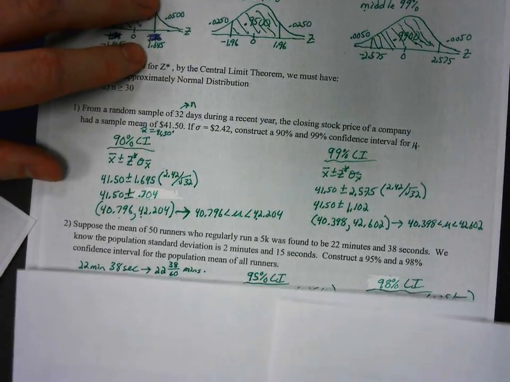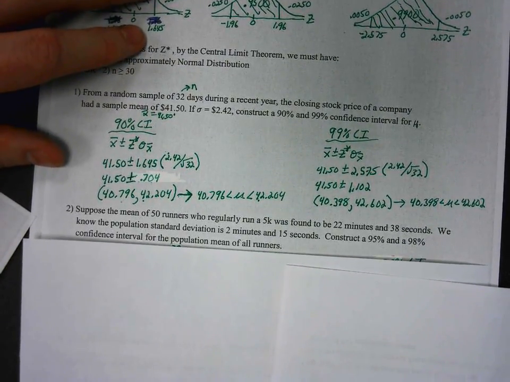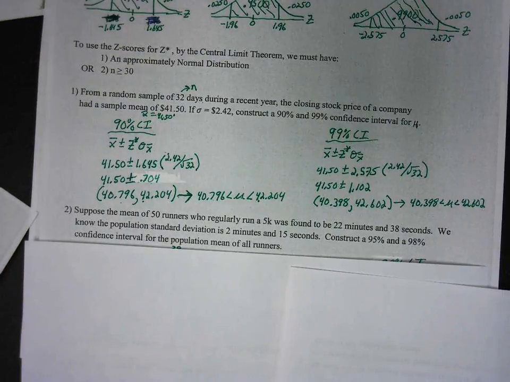Okay, the last example. We have a mean of 50 runners for a regular run of 5K, found to be 22 minutes and 38 seconds. We know the population standard deviation is 2 minutes and 15 seconds. We're going to construct a 95 and a 98% confidence interval for the population mean of all runners.